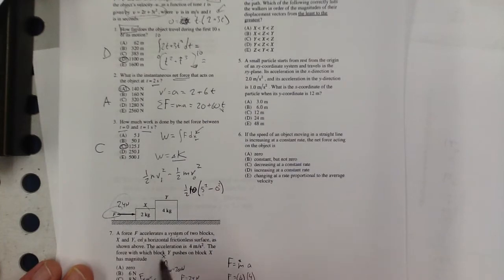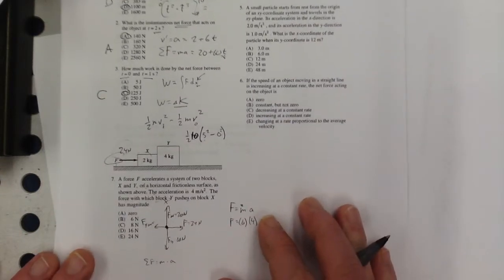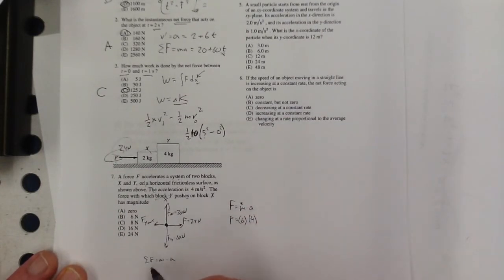And I don't know what that is. That's what I want to know, which is y pushes on block x. So, well, the net force, sum of all forces, is equal to mass times acceleration for this particular block. So here, that's for F minus Fy on x.